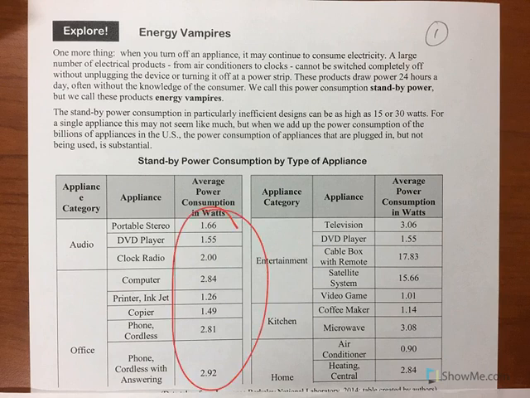So you'll notice the watts being used for appliances in standby mode, or energy vampires, are a lot lower than when you're actually using them. So these are the watts we're going to be using for this particular video. Okay, so this is what I'll be referring to.